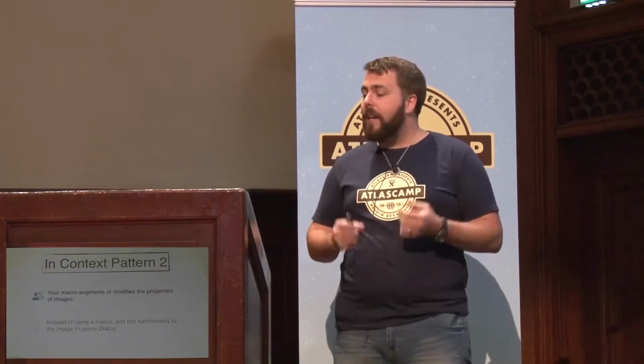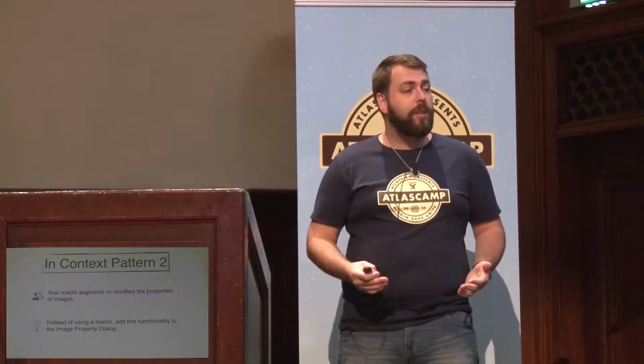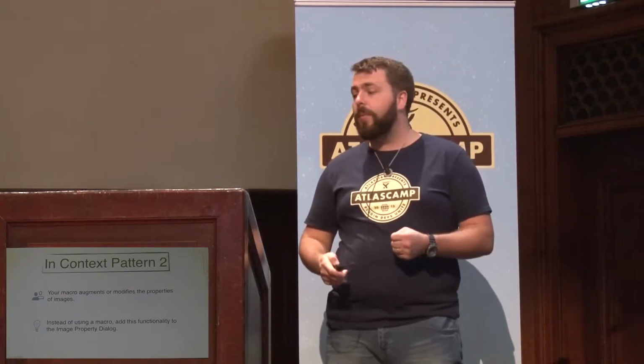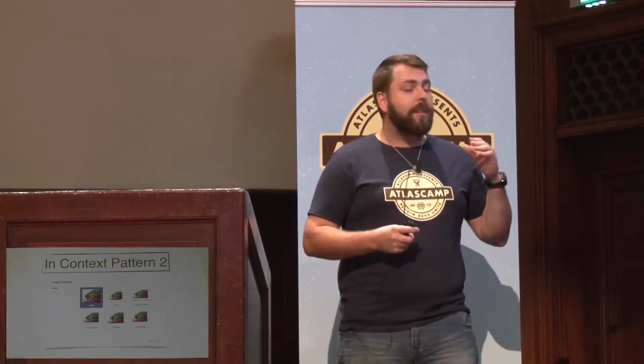What we can do today is instead of using a macro, we can get rid of that. We can make that directly a property of the image itself. So rather than a user inserting a macro, they can modify the properties. And we do this through the image property dialog. You're probably all familiar with this if you've ever edited Confluence and added images in, but like a lot of the dialogues inside, it is completely pluggable. A lot of the Confluence dialogues have a whole bunch of plugin points exposed in them.